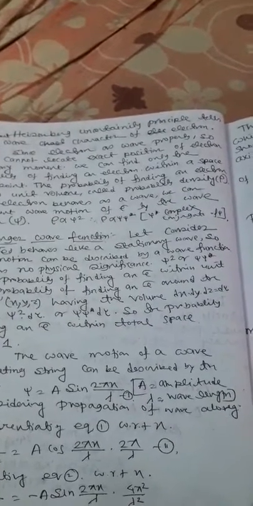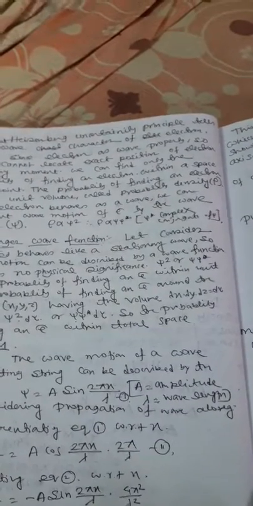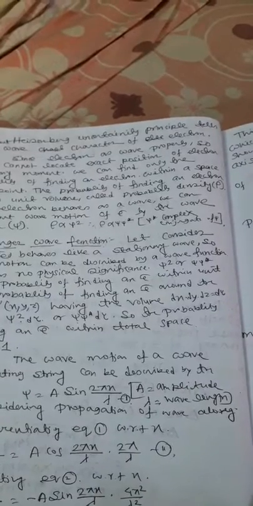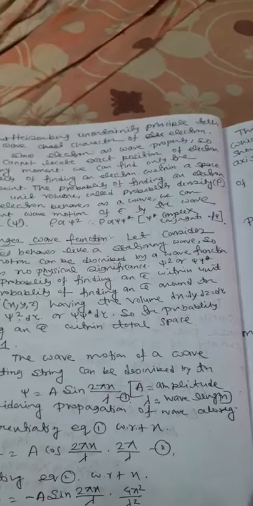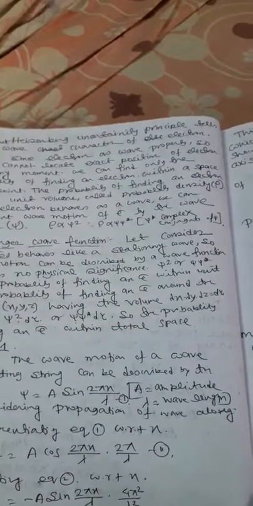that means coordinates x, y, z, and having the volume dx dy dz, and now dx dy dz is equal to d tau, that means total volume. Now the probability of finding an electron within the total space, according to integration, that means integration of psi square d tau is equal to 1.